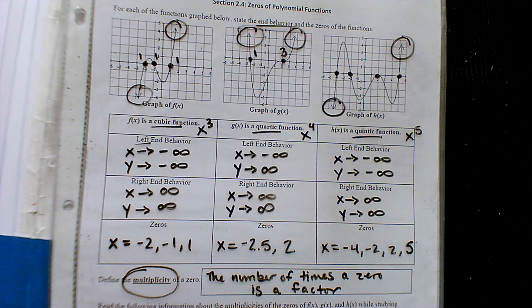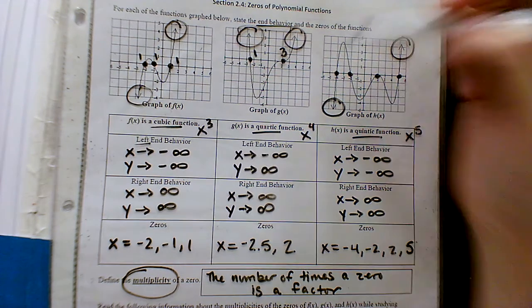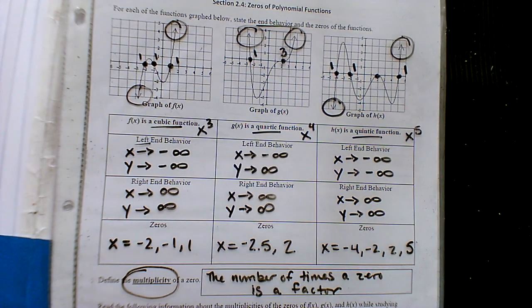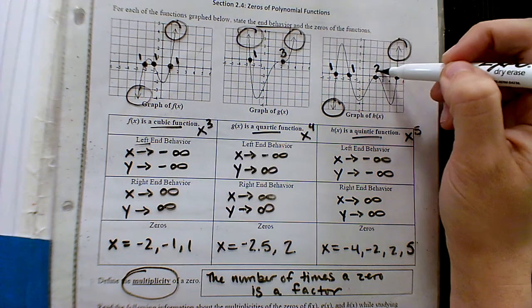And the last line says, for the last graph, the zeros of -4, -2, and 5 have a multiplicity of 1. And for the 0 of 2, its multiplicity was 2.